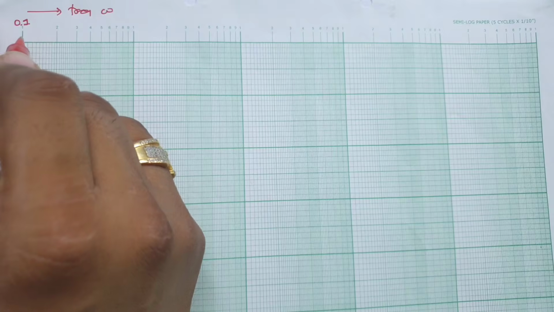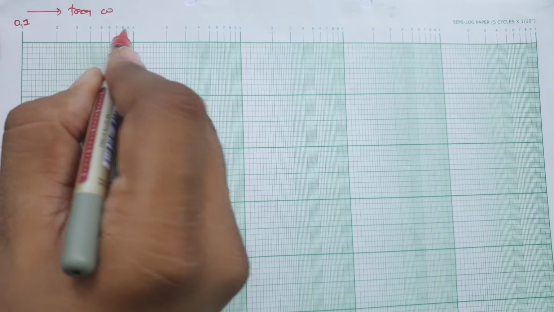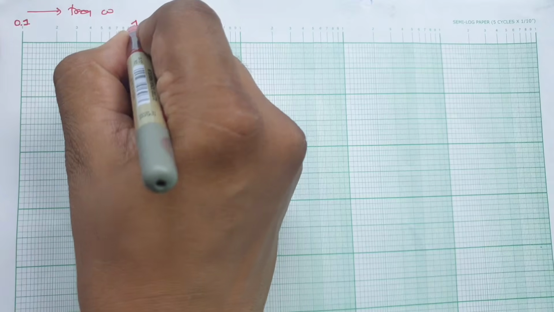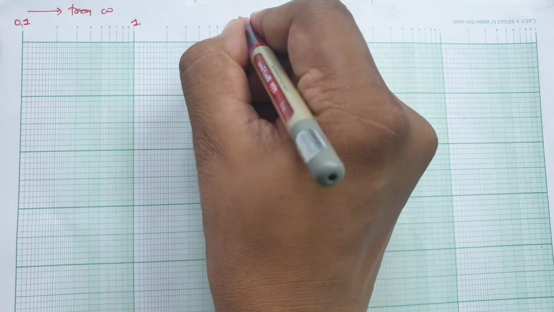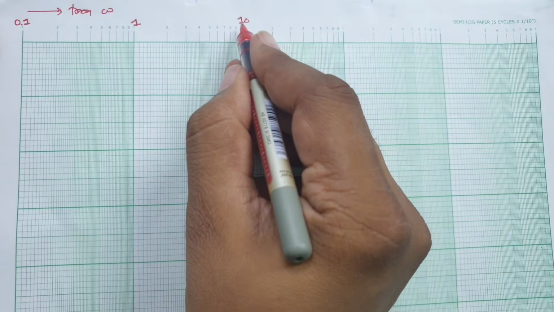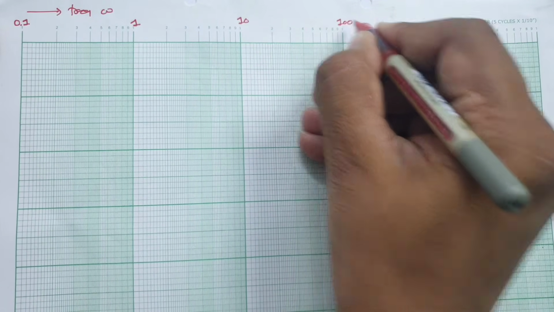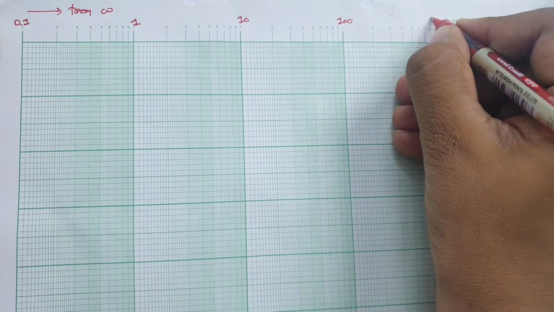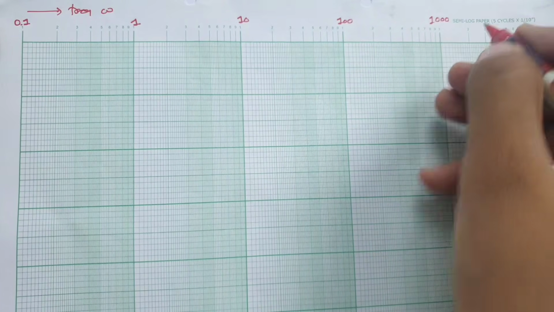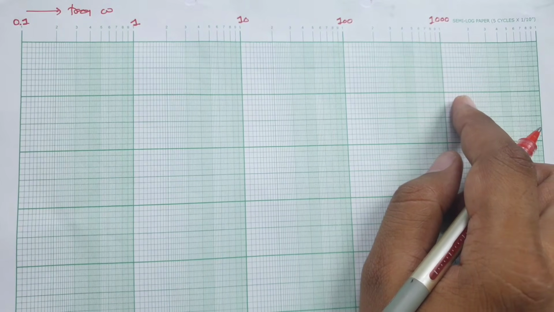So if this is 0.1, this has to be 0.2, 0.3, 0.4, likewise here it will be 1, then 1, 2, 3, 4, likewise here it will be 10, then 10, 20, 30, 40, likewise here it will be 100, then 100, 200, 300, 400, likewise it will be 1000. See, this is our semi-log graph paper that we have.